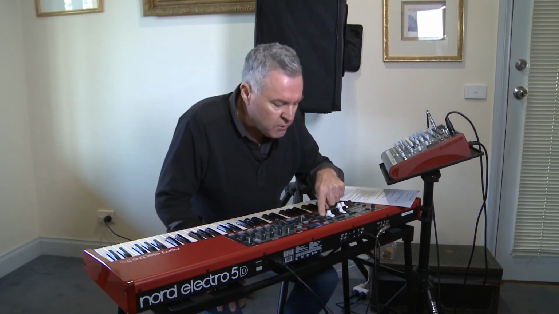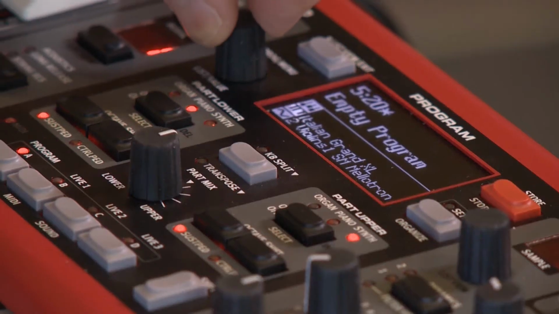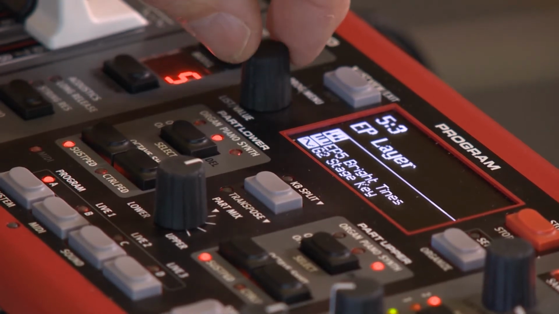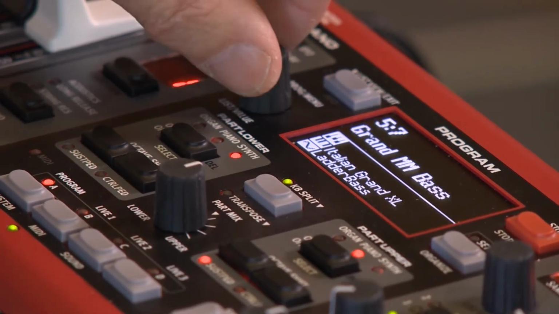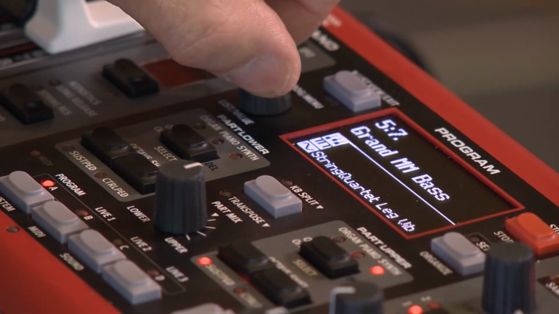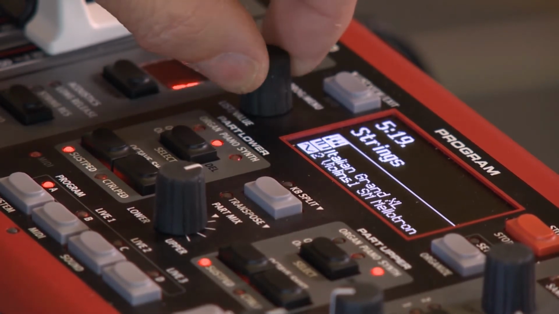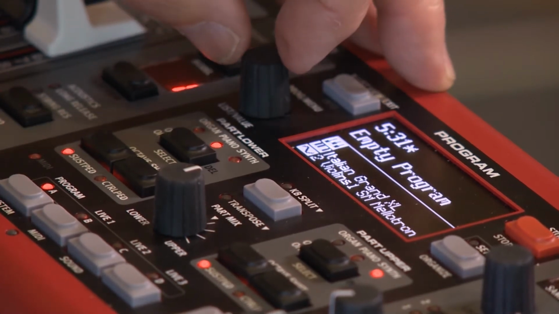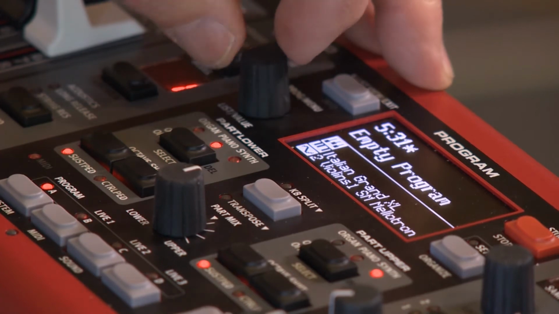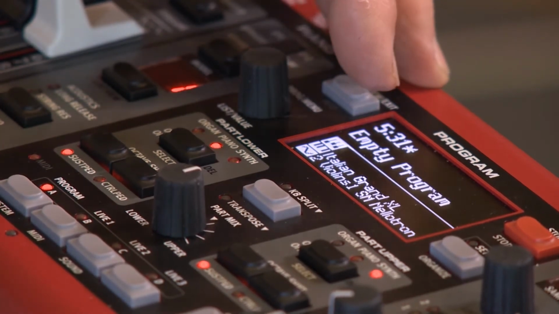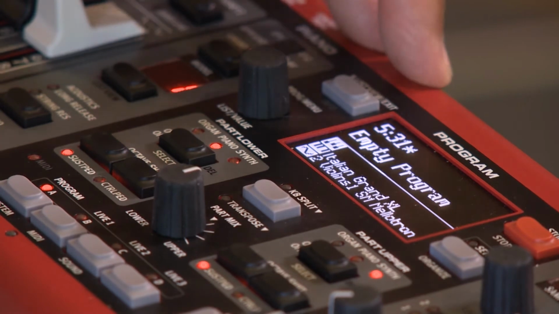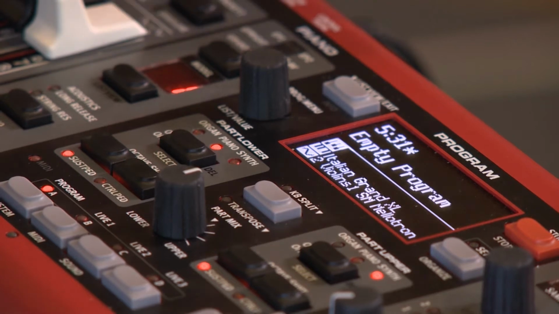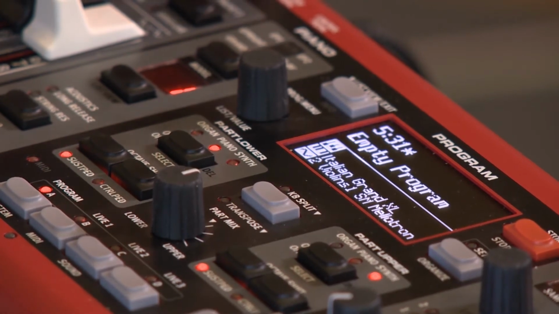If you scroll through the program/menu knob, you'll see lots and lots of different programs that have come with the machine from the factory. If you scroll right through to the end of those, you'll start to see a whole lot of empty programs come up, heaps of them. So I'd like you to go to an empty program. Just find the first empty program you can see. On this keyboard it's 5.31. On yours it might be something else, because I've done a little bit of programming and those numbers will change. But just go to the first empty slot you can find.